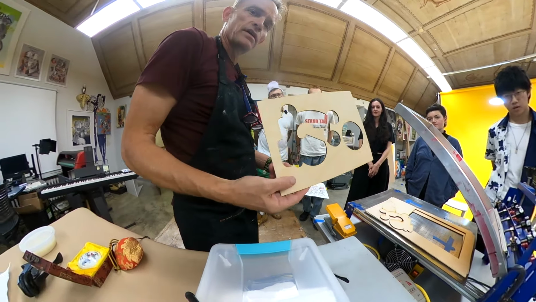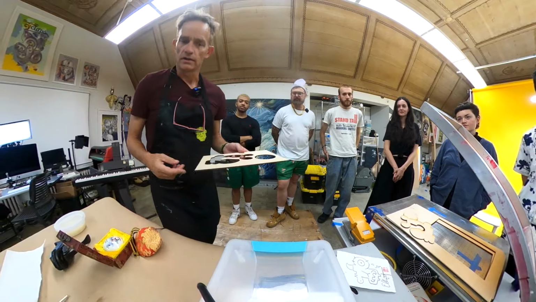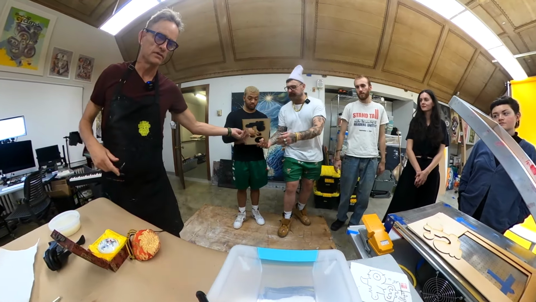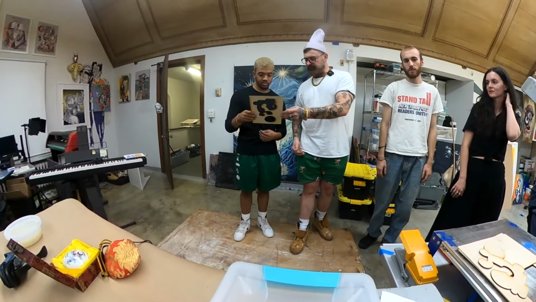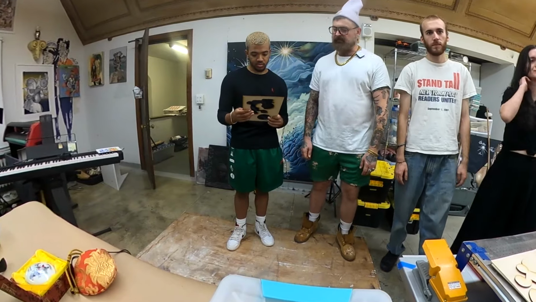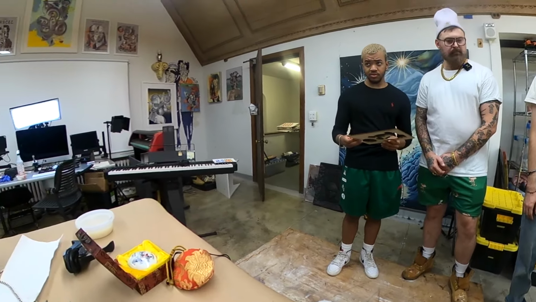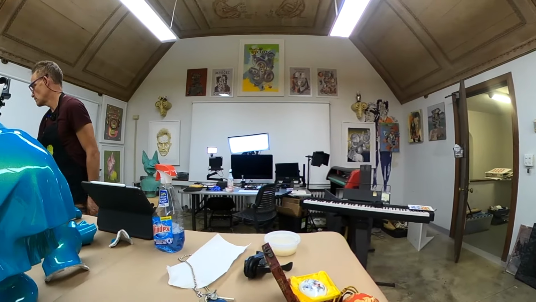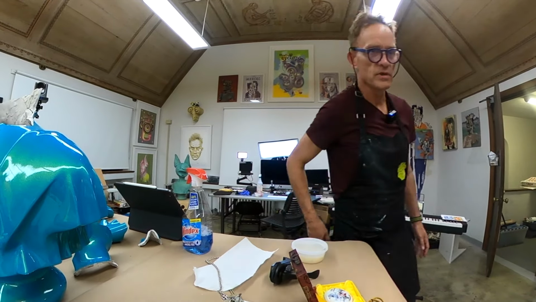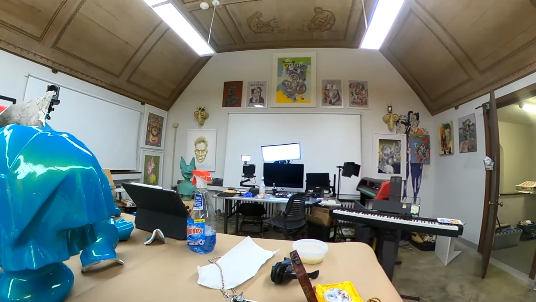I did a laser cut of just an outline that was all nearly random. And I'm going to use that on top of.